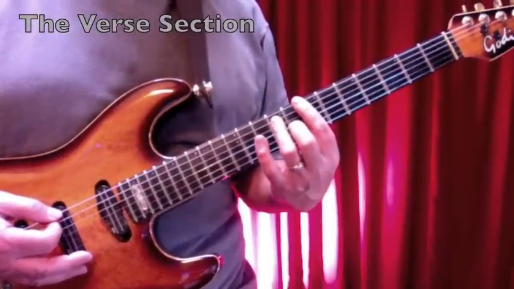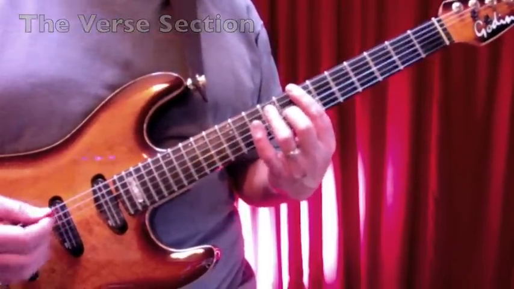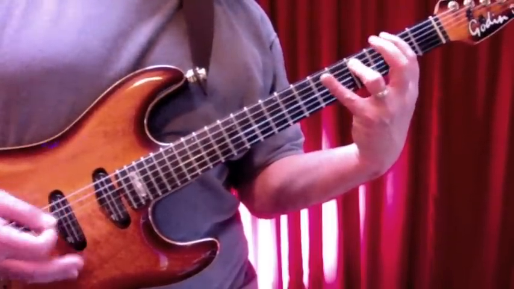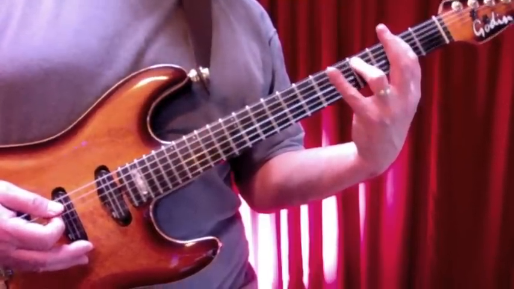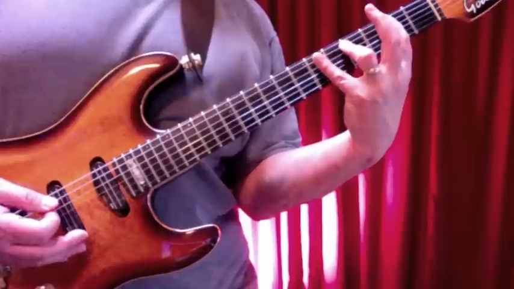All right, next comes the verse section, and this can be a little bit problematic if you choose to play the F sharp chord down here, because it's an incredible stretch. It's one thing to position your hand here and then kind of reach for it.